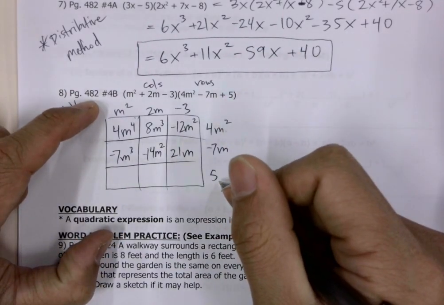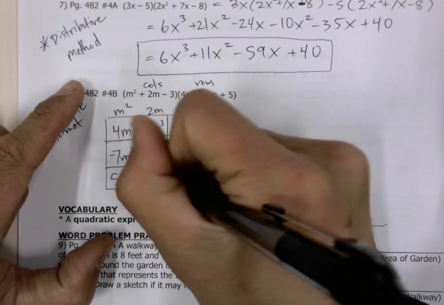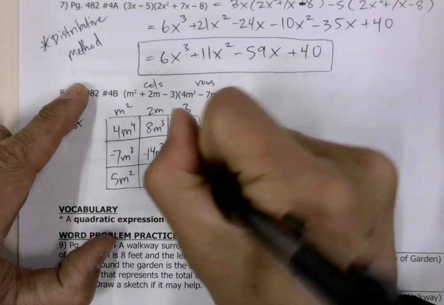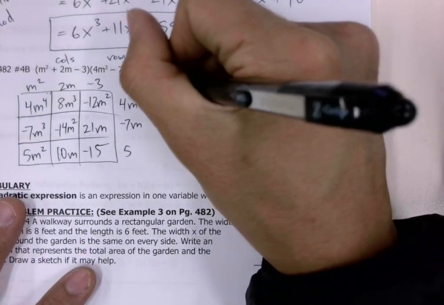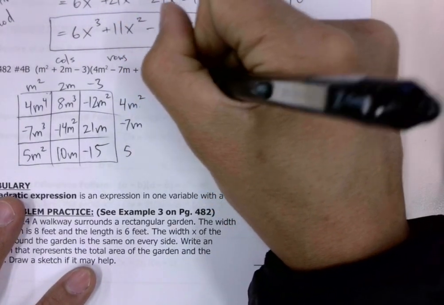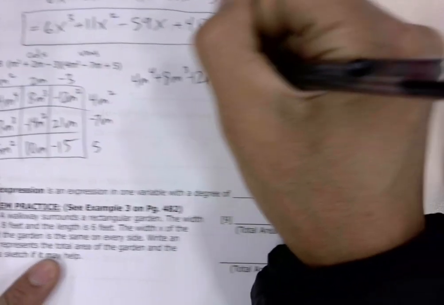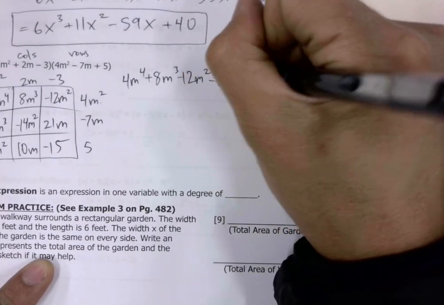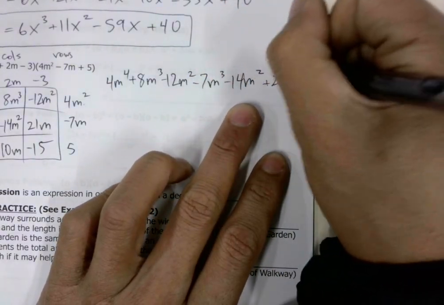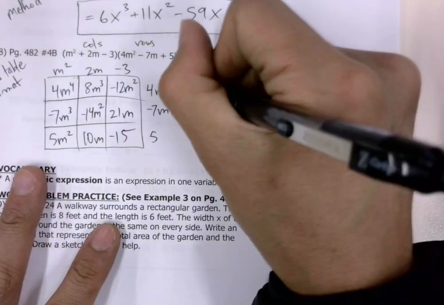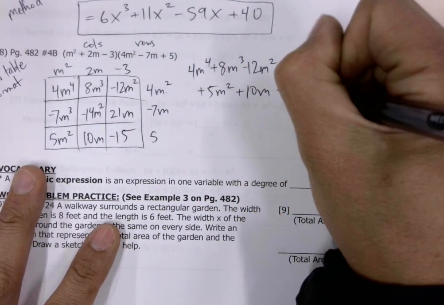And then we're going to come over to here. So it's going to be 5m squared, 10m, and negative 15. Wow. Let's go ahead and write out our polynomial here on the side. It's going to be 4m to the 4 plus 8m to the 3 minus 12m squared minus 7m to the 3 minus 14m squared plus 21m plus 5m squared plus 10m minus 15.